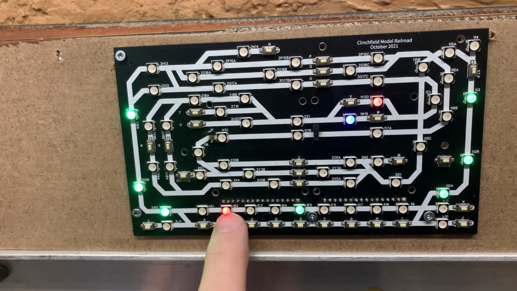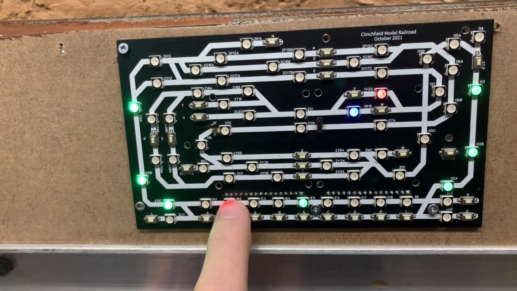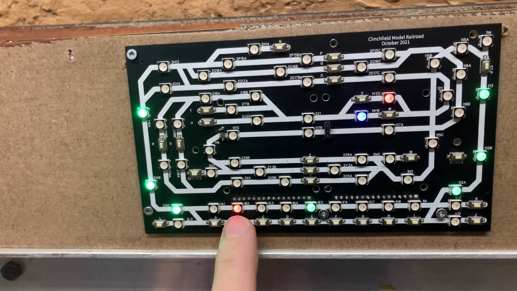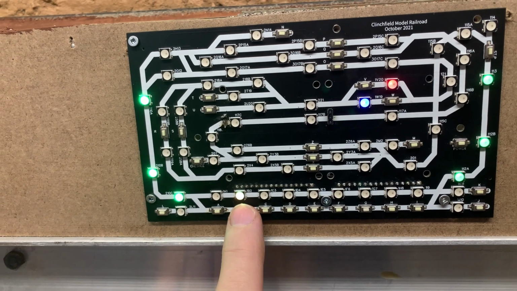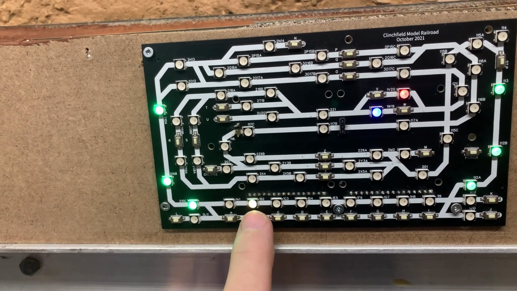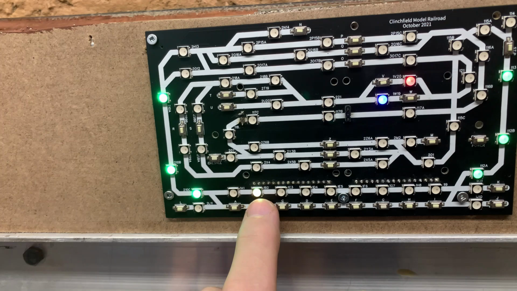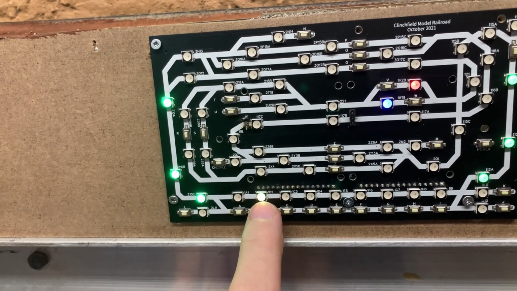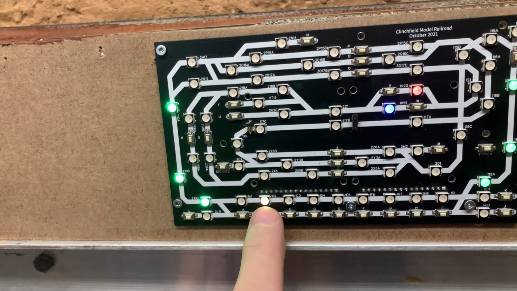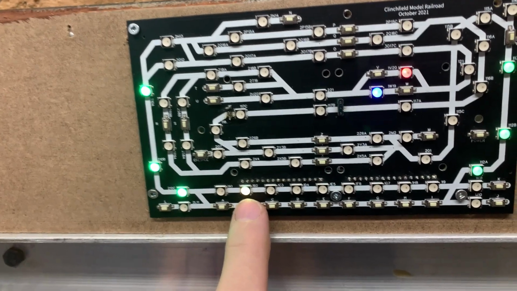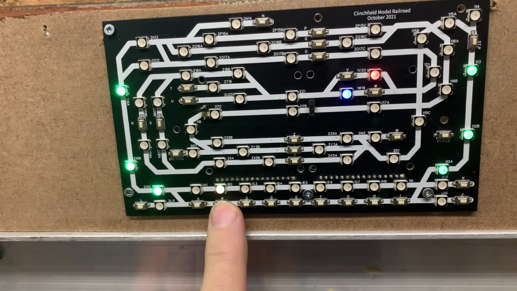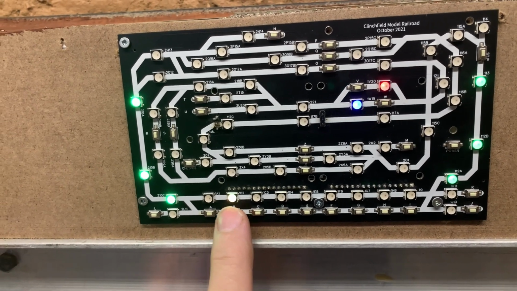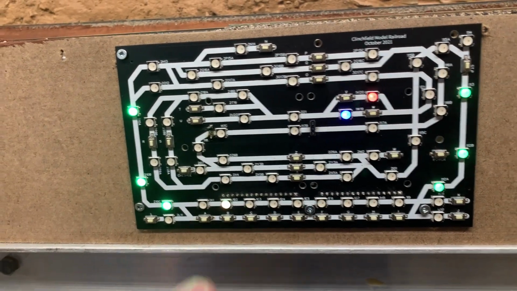But if I choose to, let's say now I want to remove that locomotive or that train from that block, if I select that block, it goes yellow. The reason it's yellow is because it's both red occupied and it's green selected. So the red LED is on and the green LED is on, so it's showing a yellow LED. Hopefully the camera is picking it up properly. And that's on the lower line.